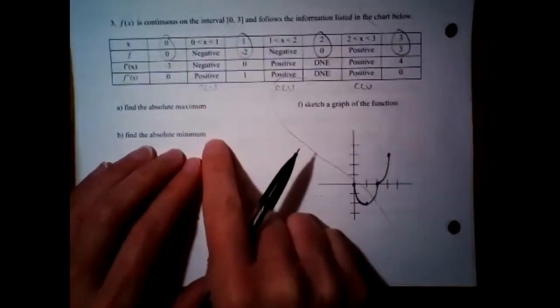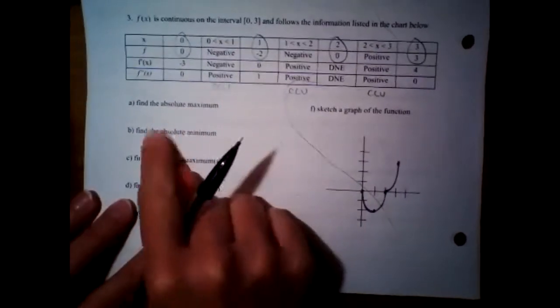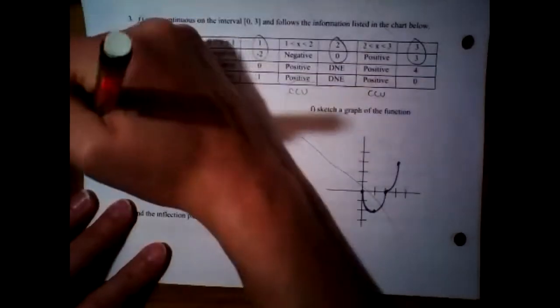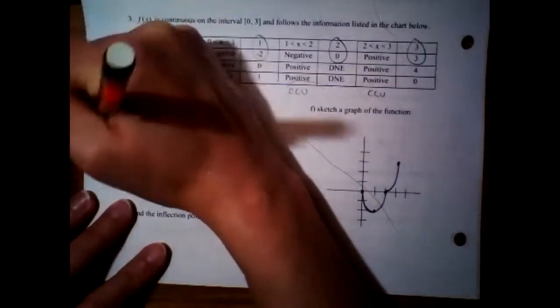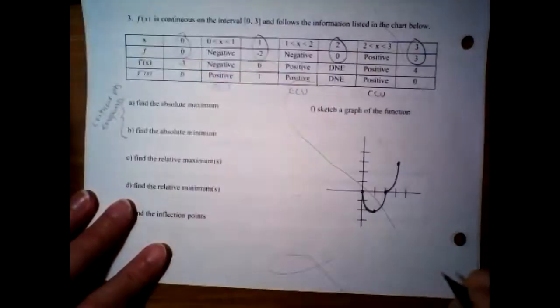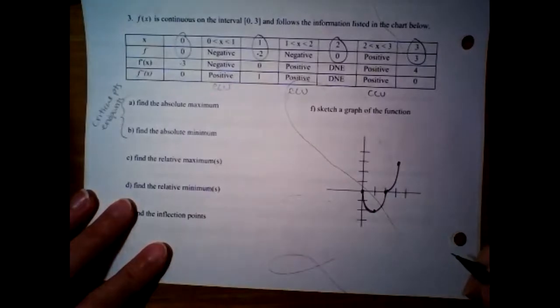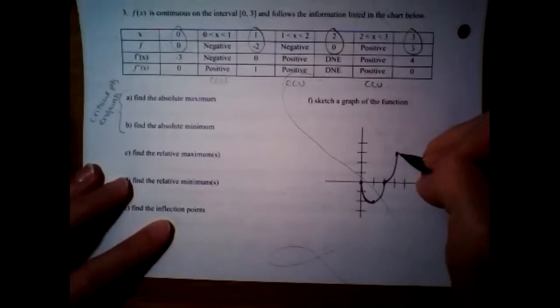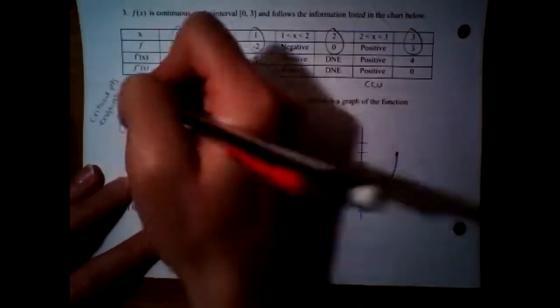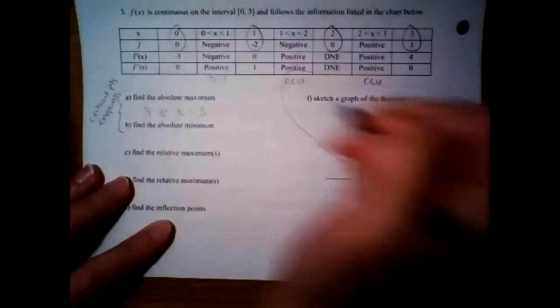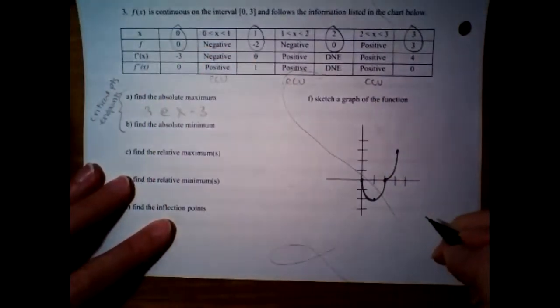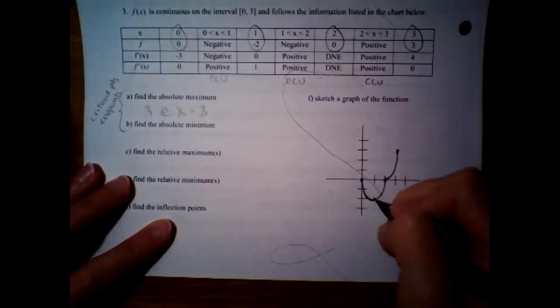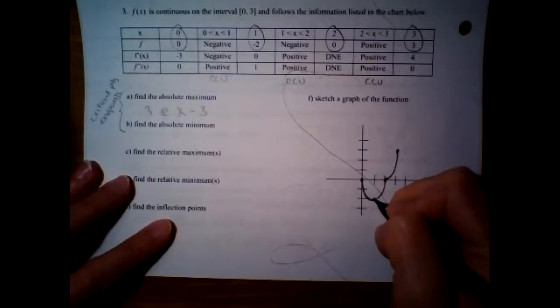Find the absolute maximum, and then B is find the absolute minimum. Absolutes are either critical points or endpoints. Those are your candidates, critical points or endpoints. So these could be endpoints. It's just the absolute highest or lowest point on the graph. So the maximum, the highest point on the graph, happens right here. The point (3, 3). So that is 3 at x equals 3. And then the absolute minimum is the lowest point on the graph. That's going to be this one right here. And so that's -2 at x equals 1.